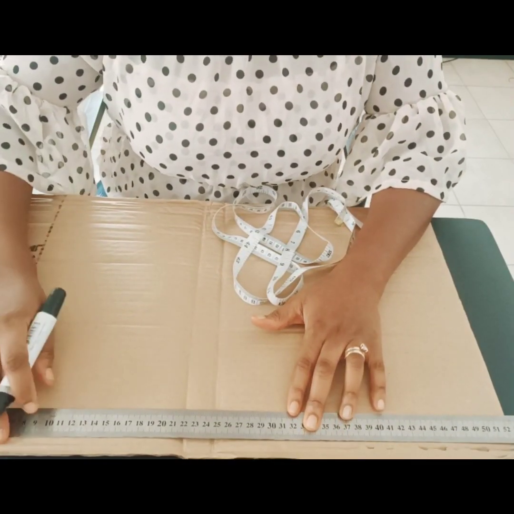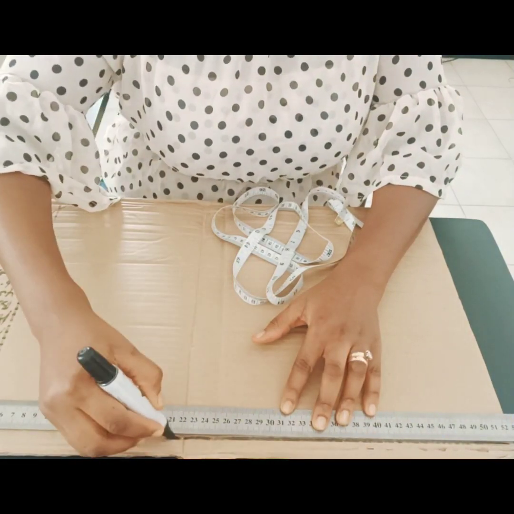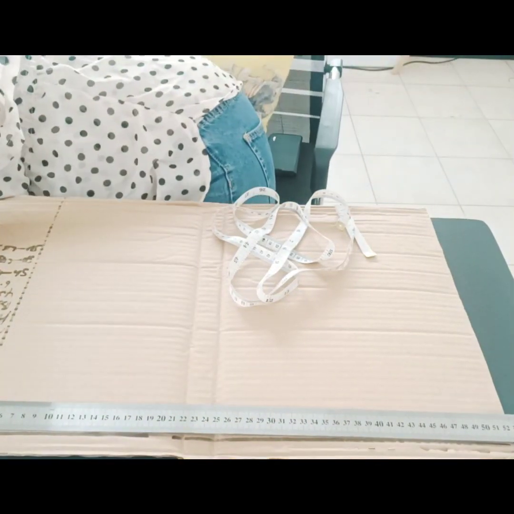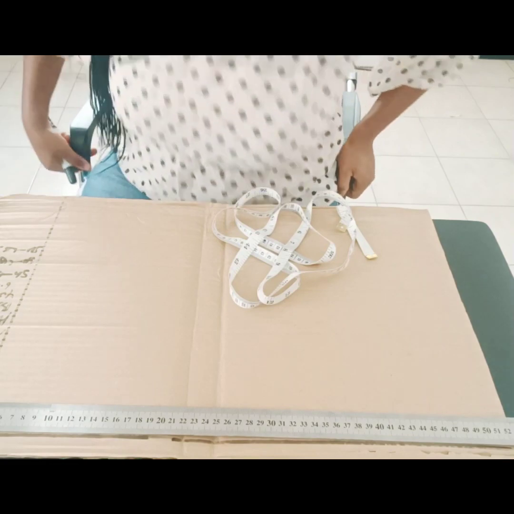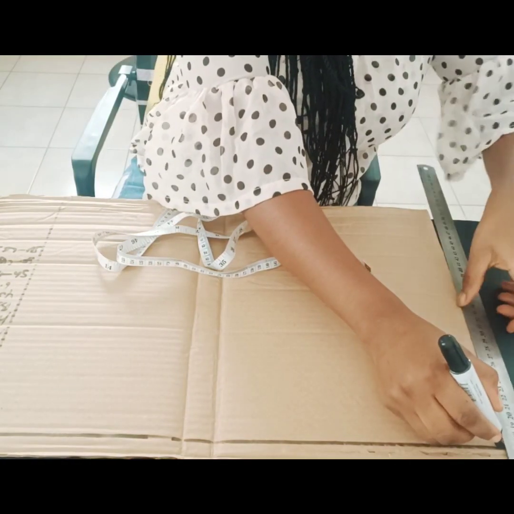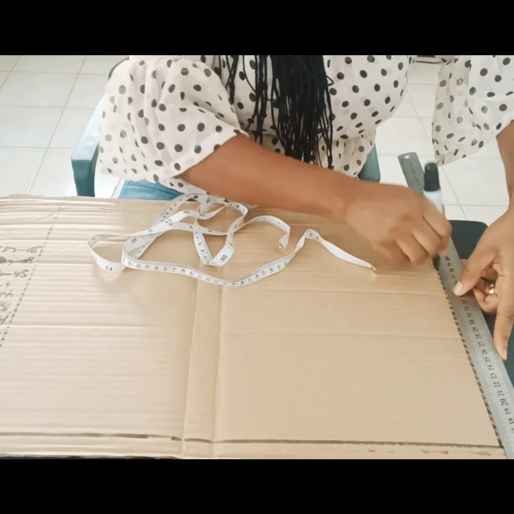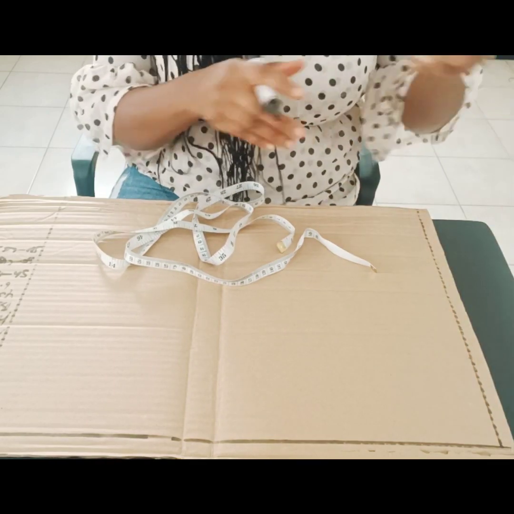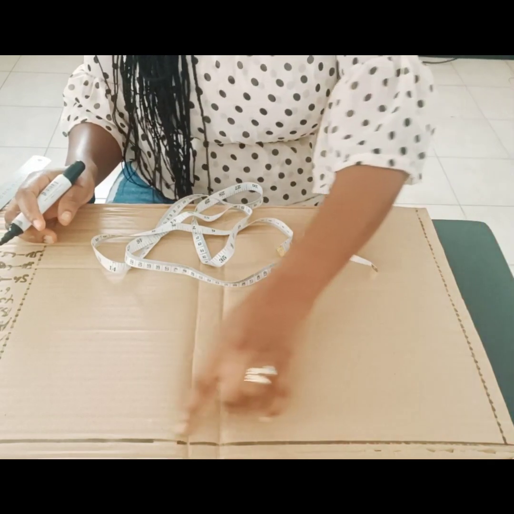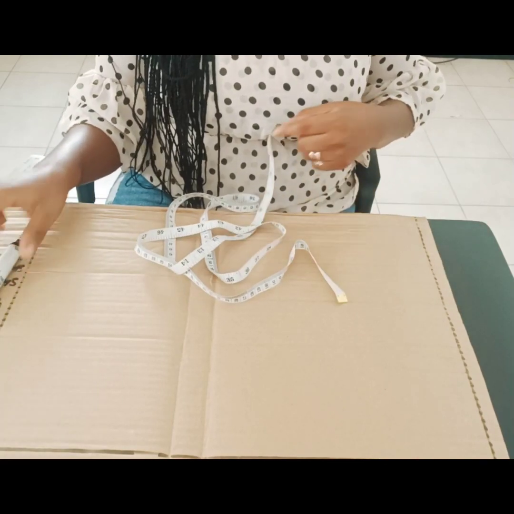We take this place as our starting line for the side, and for the top we're using here as the starting line. So this is the edge of the fabric, assuming you have folded the fabric into 2.